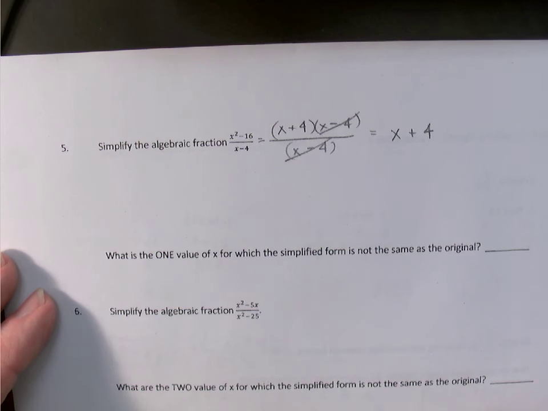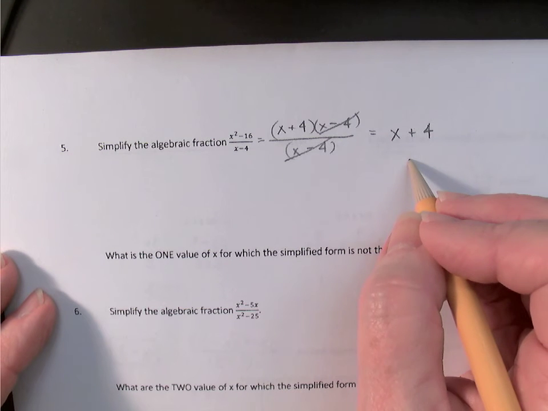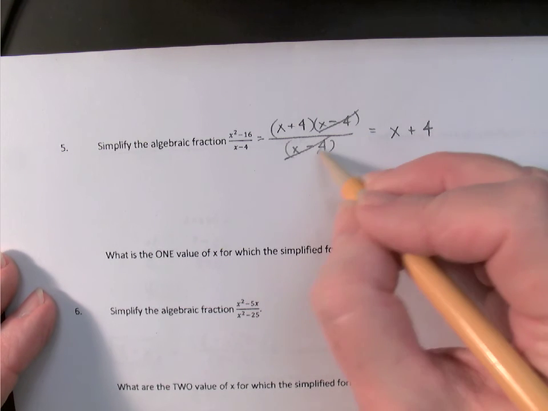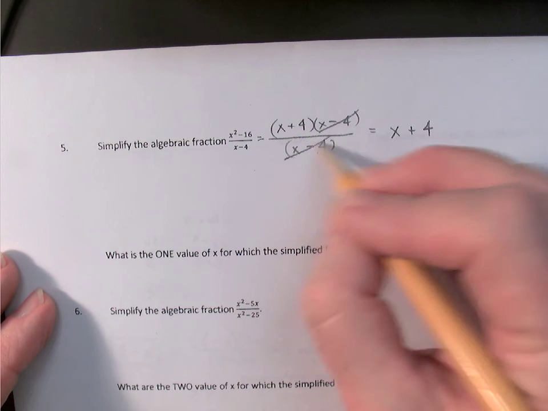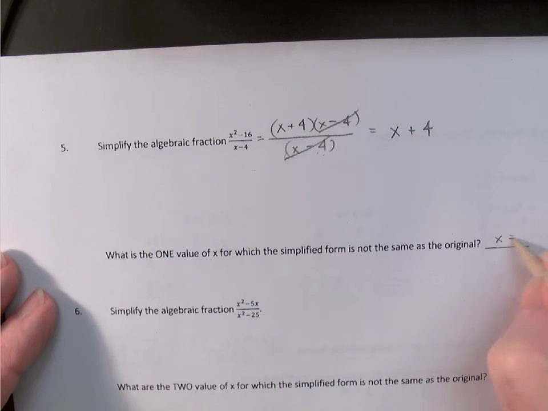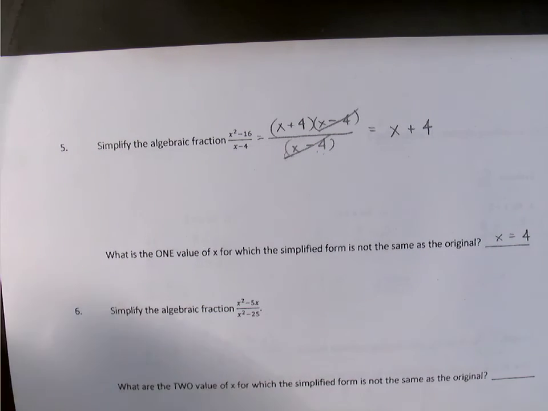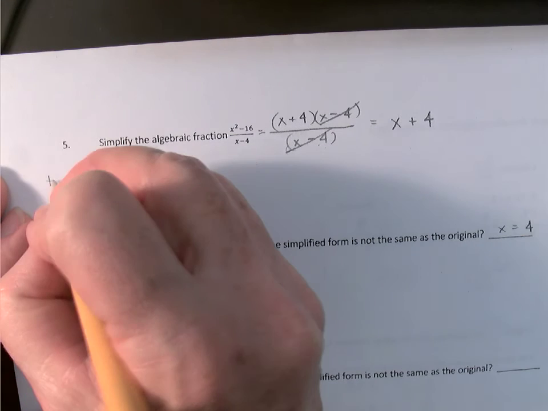Now, that should work for every single number in the world, except for the number that would make these things equal to 0, and that would be where x is 4. And let's just test this.